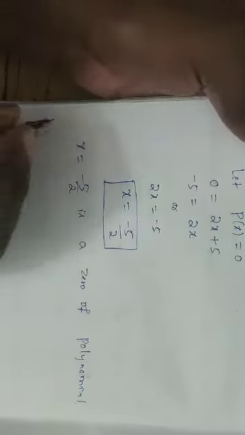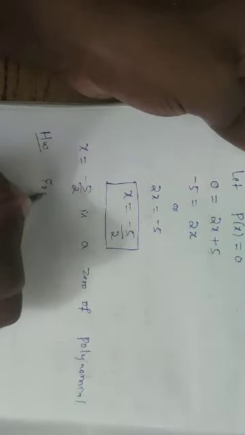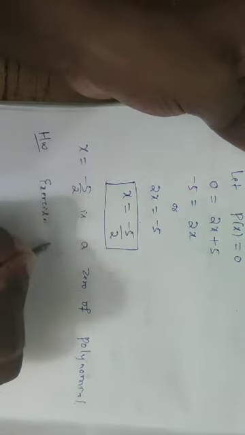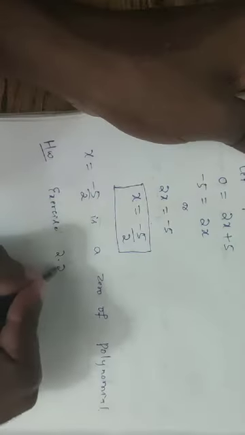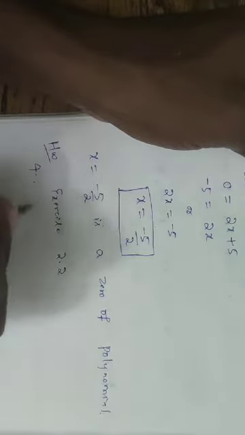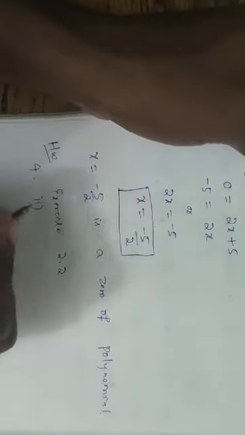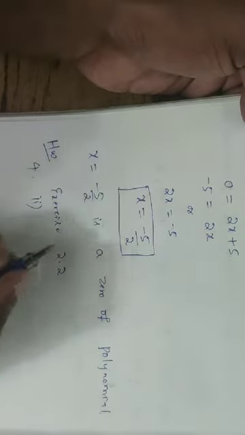Now, the first one and third one I have completed. The remaining I will give as homework. You have to complete it. I will give the second one as homework again. Exercise 2.2, fourth question. The second one you have to complete. The first one I had completed, the second one I didn't do, the third one I had done.